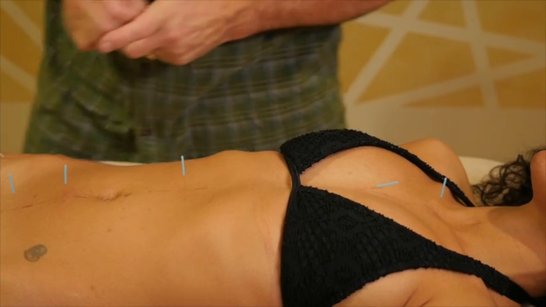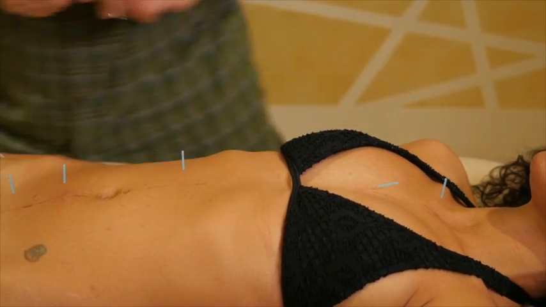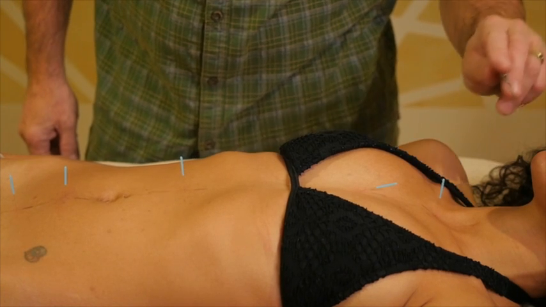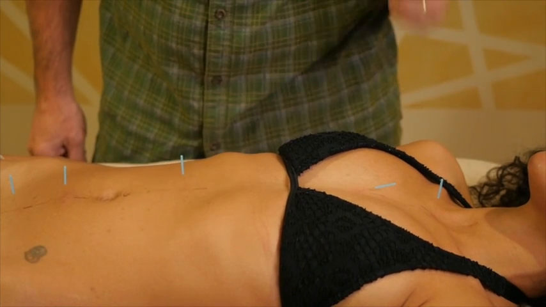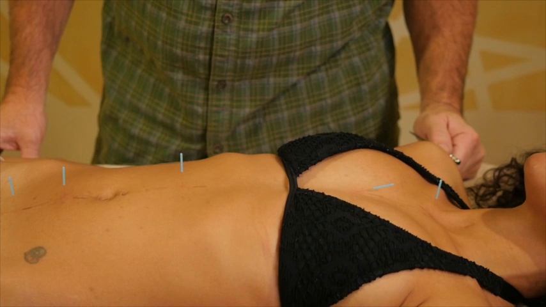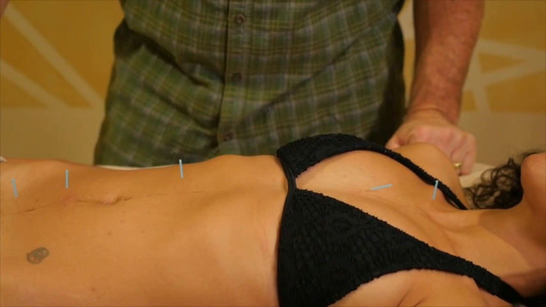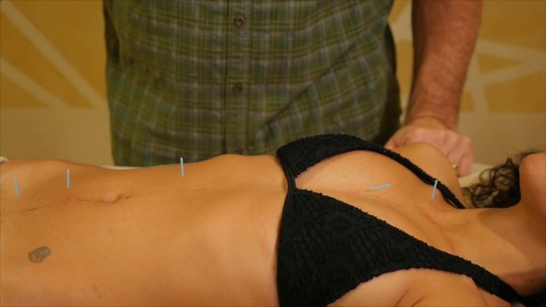There we go. The last point that we mentioned was Ren 23, and we can continue on. The Ren Meridian continues on up to the mouth as well. I think that covers the Ren Meridian reasonably well, so let's move on to the next meridian.